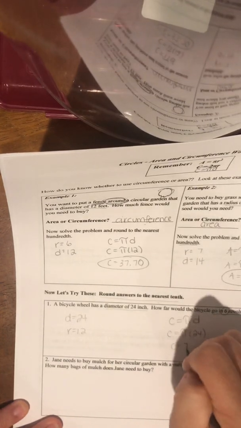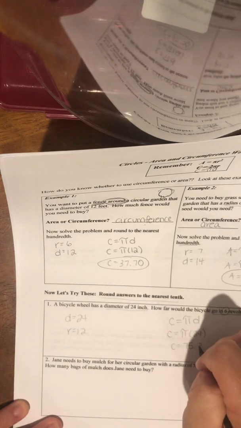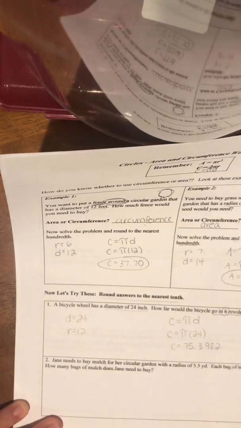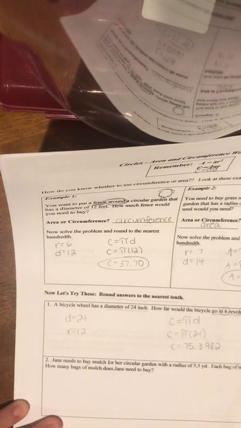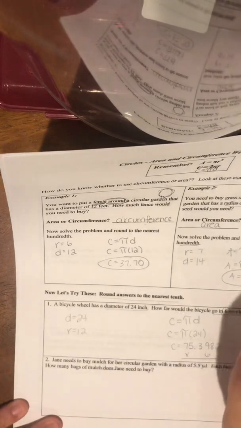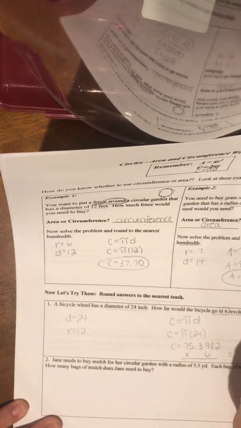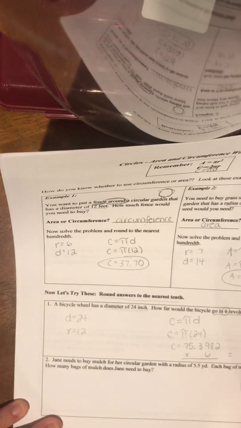So for now, whenever you're not supposed to round yet, you want to keep 4 decimals. So right now I have 75.3982 for my circumference. That's 1 time around, that's 1 revolution. So 6 revolutions would be multiplying this by 6. If I do that, I get 452.3893. Now this is my final answer, so now I can round to the nearest tenth, which is 452.4. Okay?